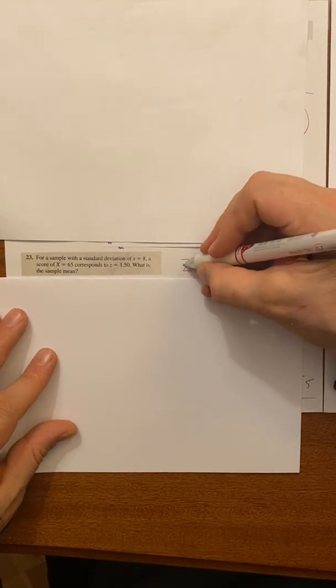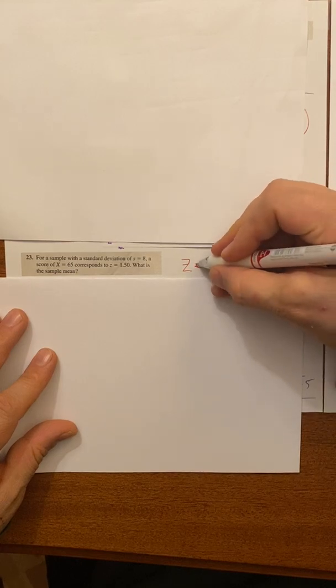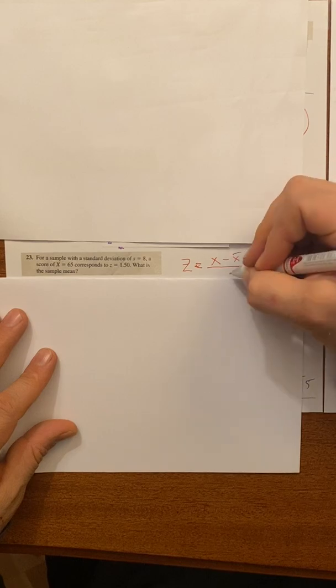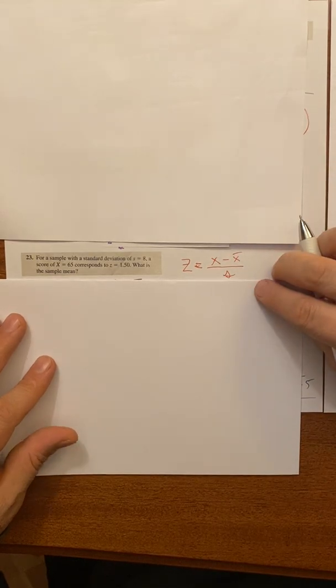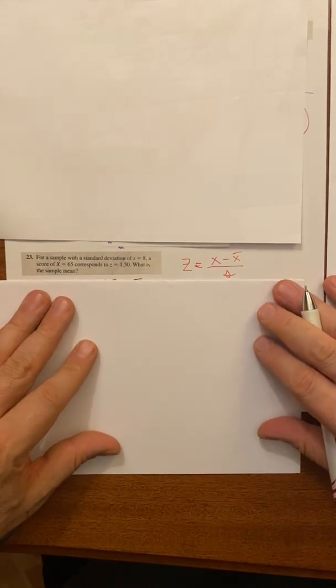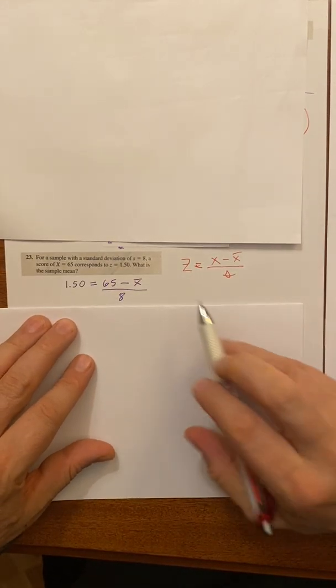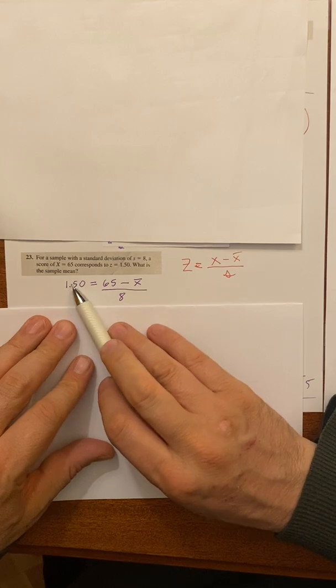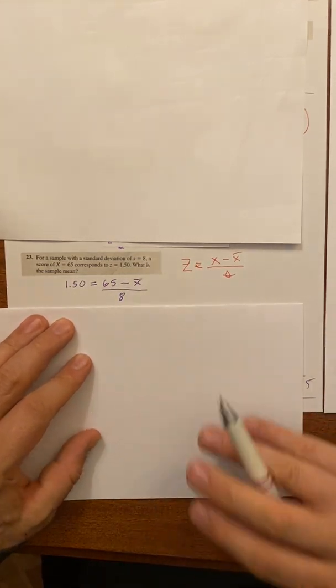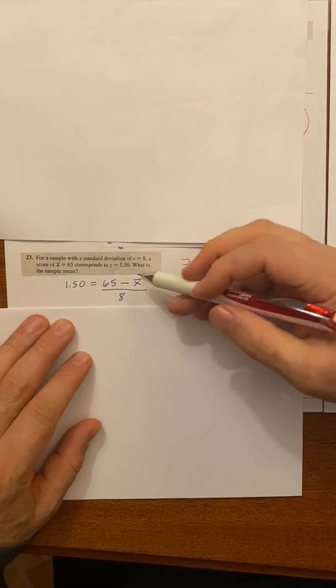Right, so again, this is the equation. We have z equals x minus x bar over standard deviation. Looks like they gave us most of the numbers here, right? They said that z is 1.5, x is 65, and standard deviation is 8. So what we have to do here is solve for the mean.